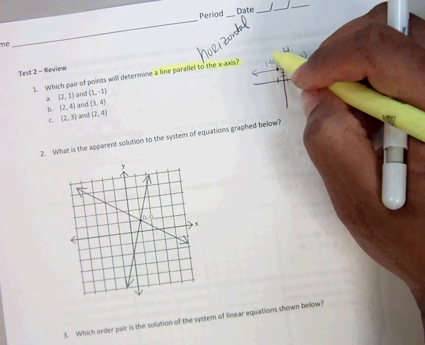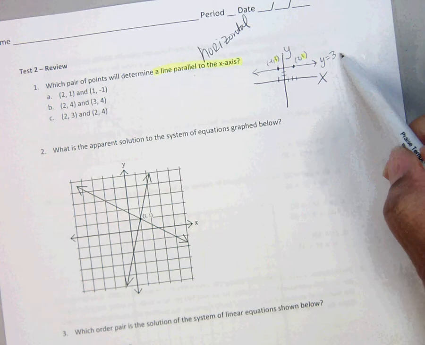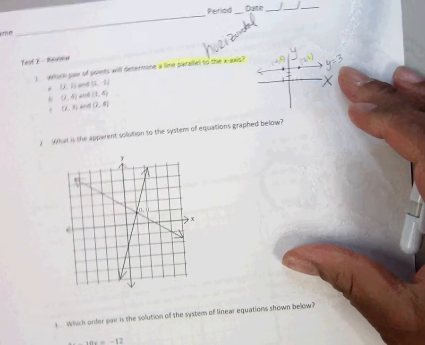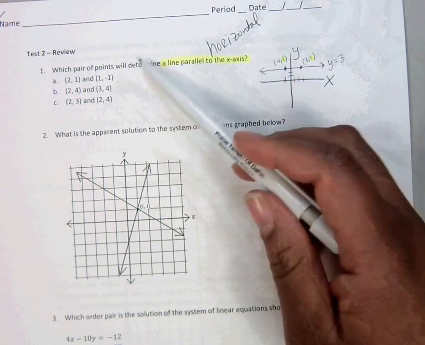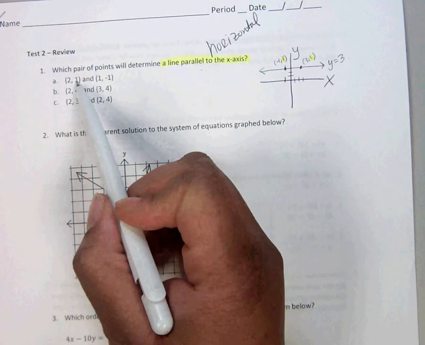Notice that the y values match. That's why y equals 3. Every point on that line will give you y equals 3. So you're really looking for which ordered pairs have the same y. And this is 1, that's negative 1.